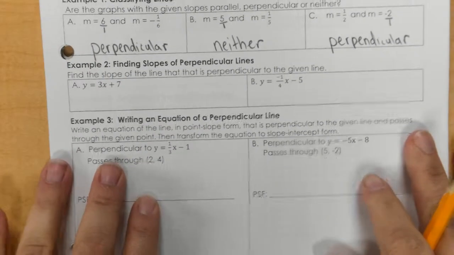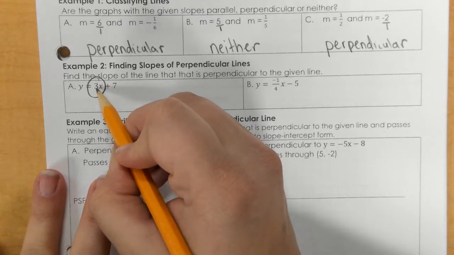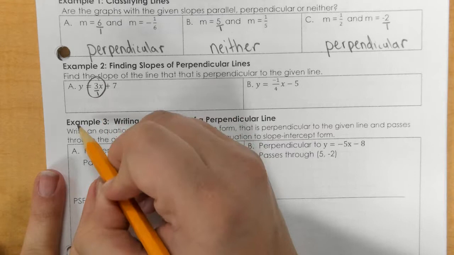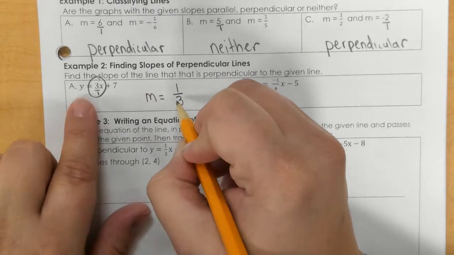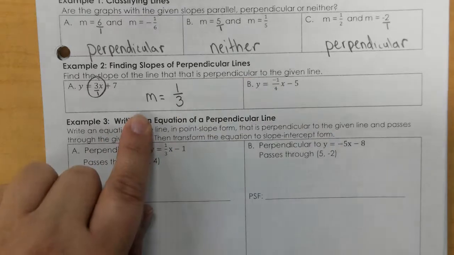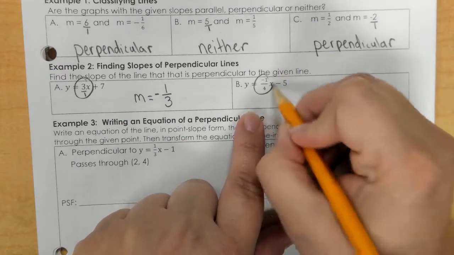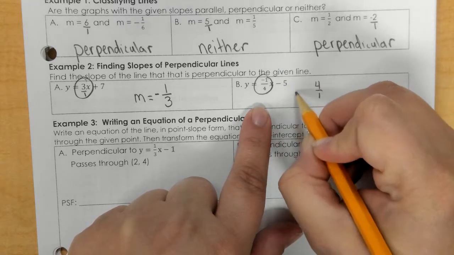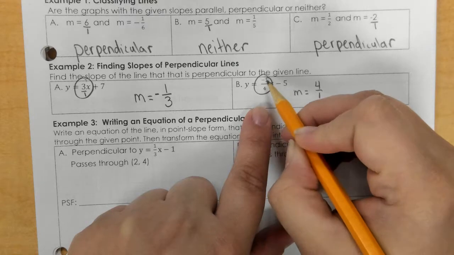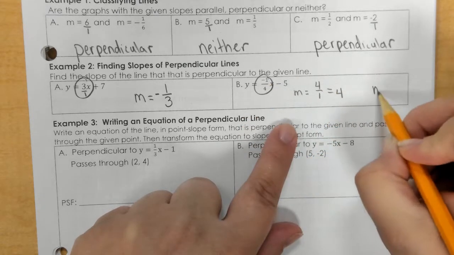And then here we want to know what is the perpendicular slope to this equation. So here is my slope, 3 over 1. If I flip it, it becomes 1/3, and this is positive, so this becomes negative. And then in part B, we have -1/4, and so I flip it to be 4 over 1. And then because it's negative, it becomes positive, and then I can reduce that. So m equals 4.